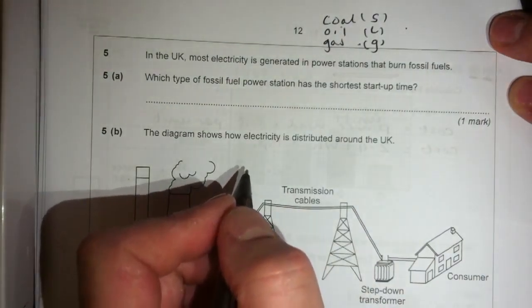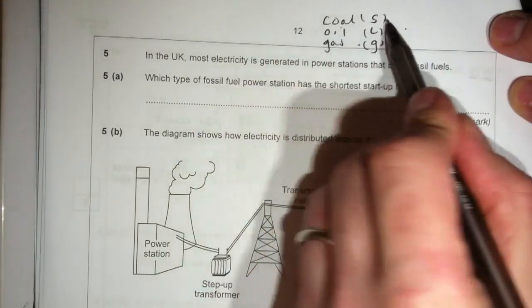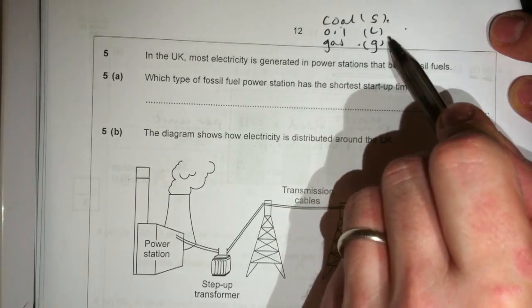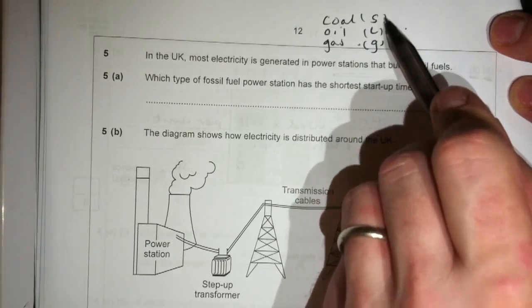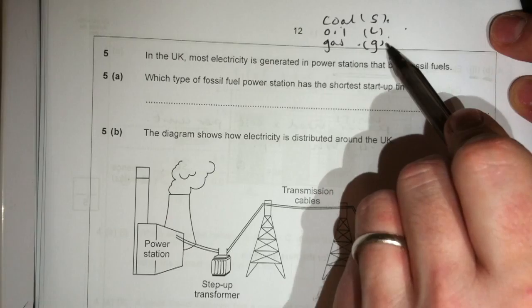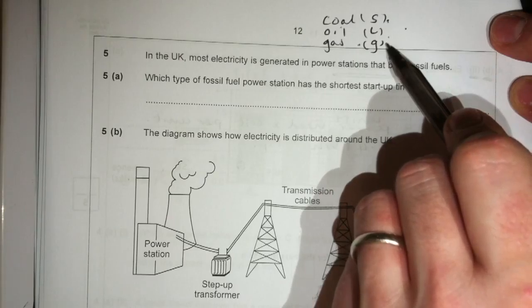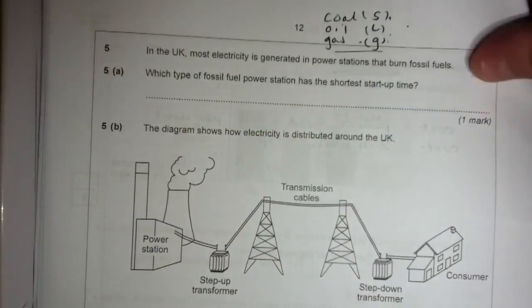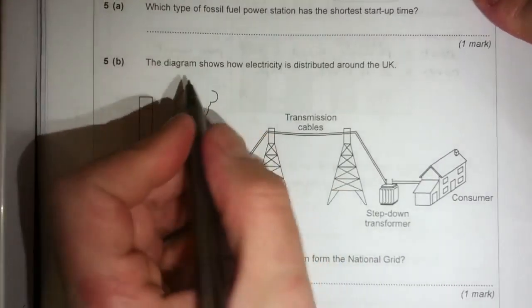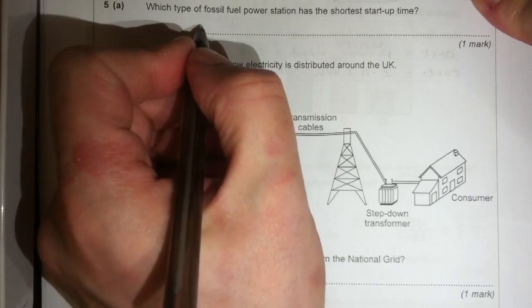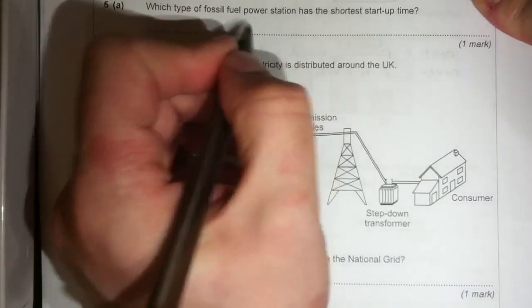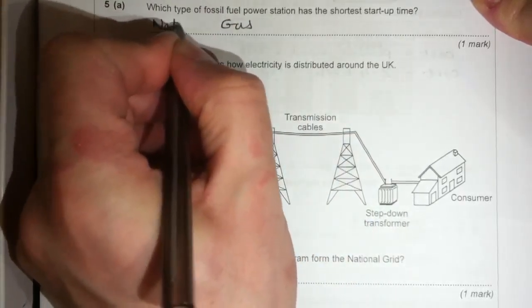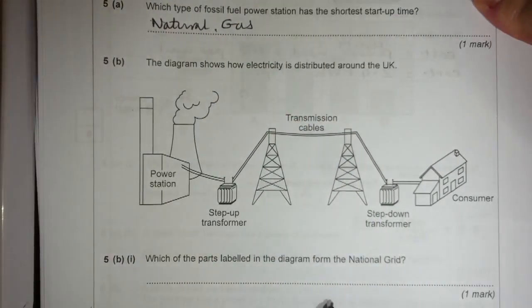What you should be able to recall as well, though, is if I held a flame next to a piece of coal, it's not going to catch fire very easily. If I hold it next to oil, it's not going to catch fire that easily, but a bit easier than coal. And gas, if I just hold a naked flame near gas, whoomph, we're going to get fire straight away. So what we can infer from this information is that the type of fossil fuel power station with the shortest startup time, the one that gets burning the quickest, would be gas. Or if you want to write, you could write natural gas if you'd like.